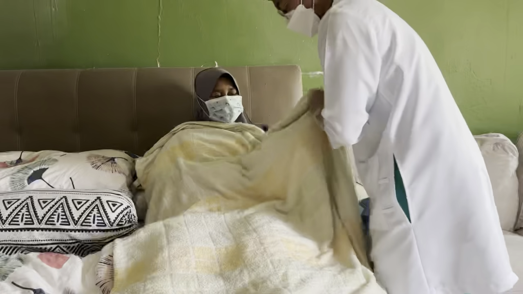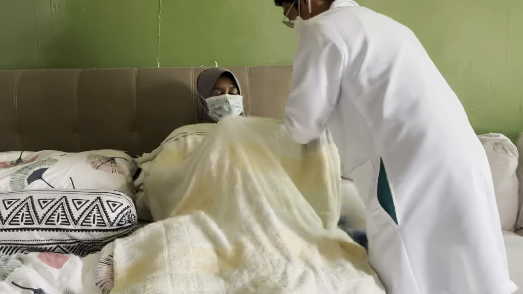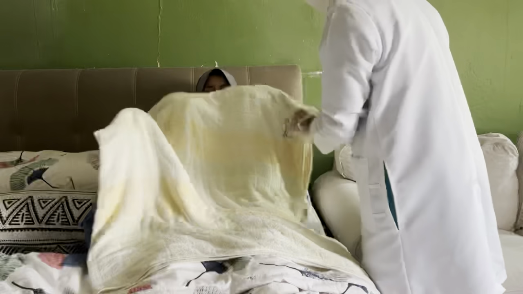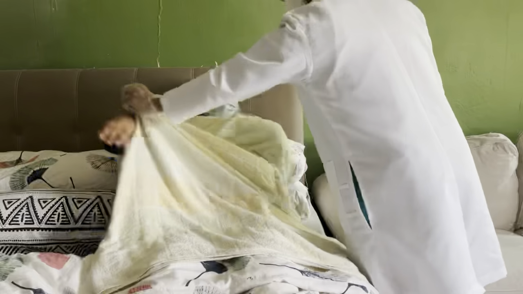If the patient did not suffer from any injuries on her limbs, then you can ask them on which side they prefer to begin. If the patient wants to put on their clothes on the right side first, then you should assist them in doing so.